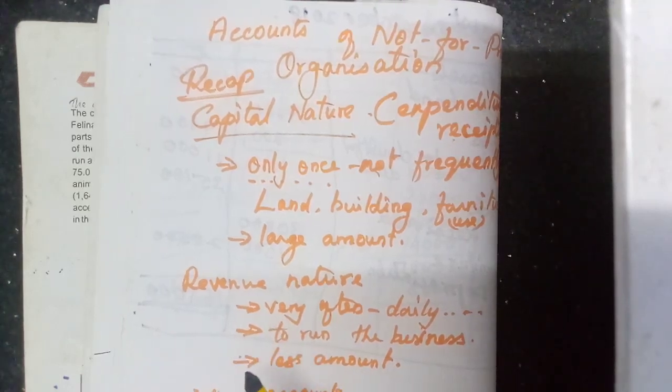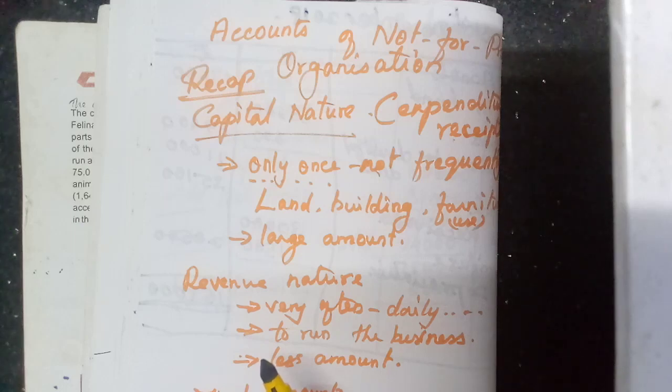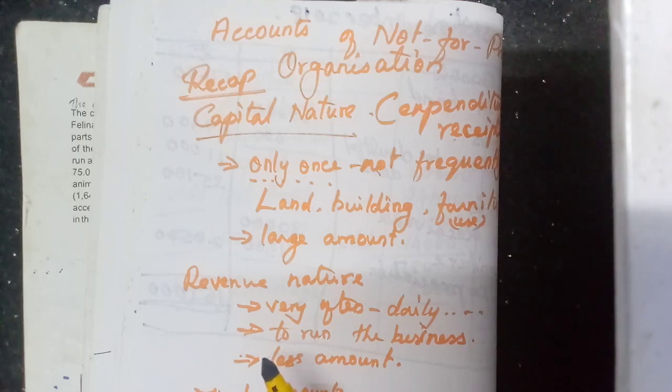Here they have to maintain three accounts. In a trading organization we know trading account, profit and loss account, then balance sheet, but here it is called the receipts and payments account, then income and expenditure account, and balance sheet. In the receipts and payments account, we need to enter all the receipts and all the payments of the organization for that month or year.